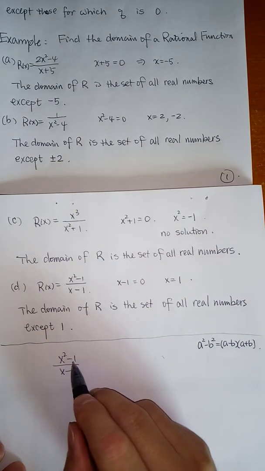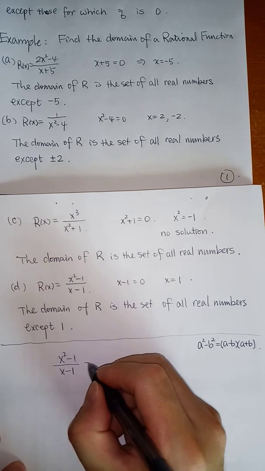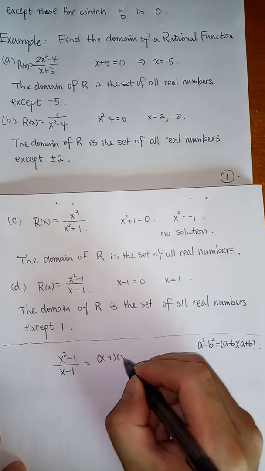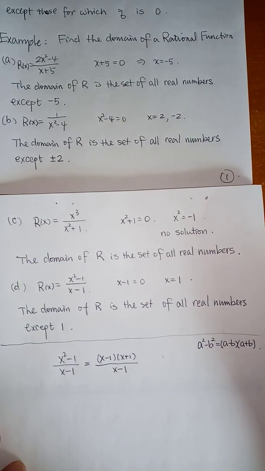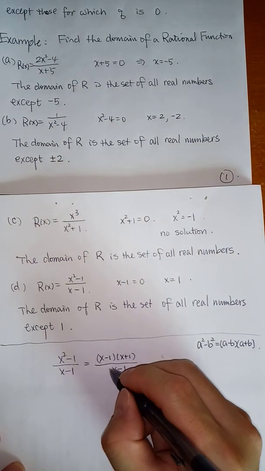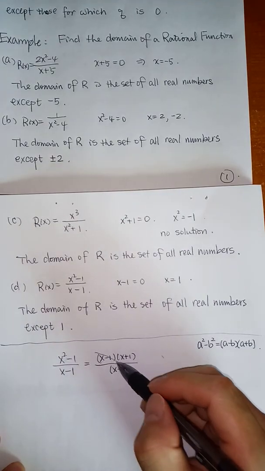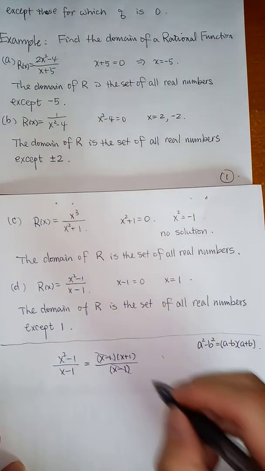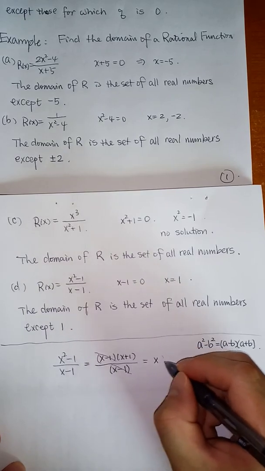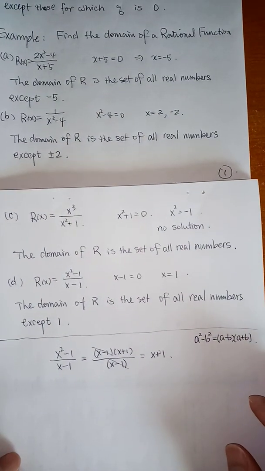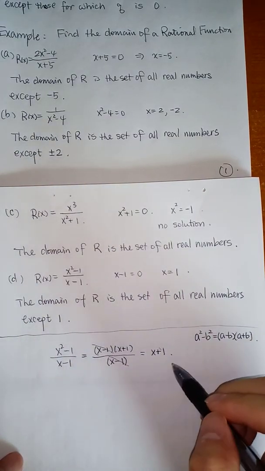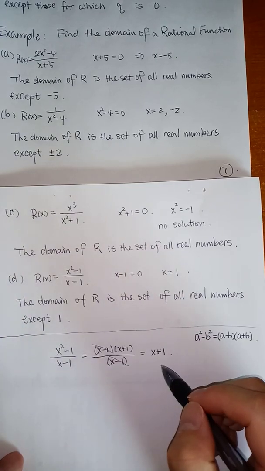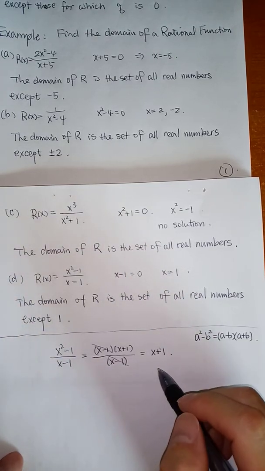So here you have x squared, and 1 is 1 squared. So the numerator can be factored as x minus 1 times x plus 1, and then over x minus 1. If you put parentheses here, you can see that this is a common factor from numerator and denominator. You cancel this common factor, you get x plus 1. Even though after cancellation these two functions look equal, these two functions are different.